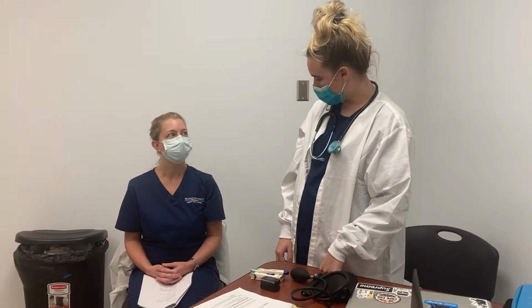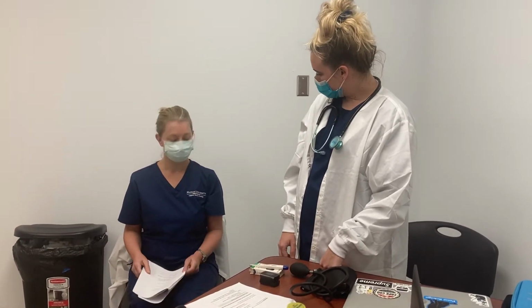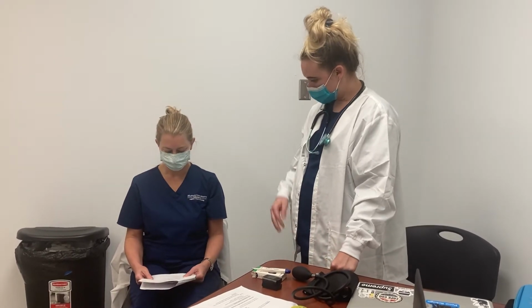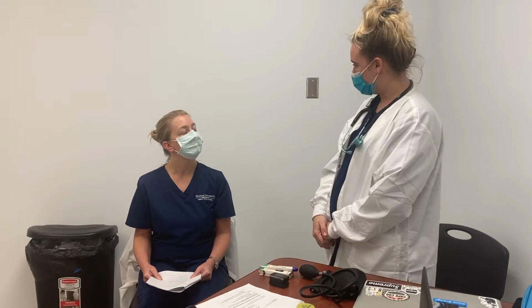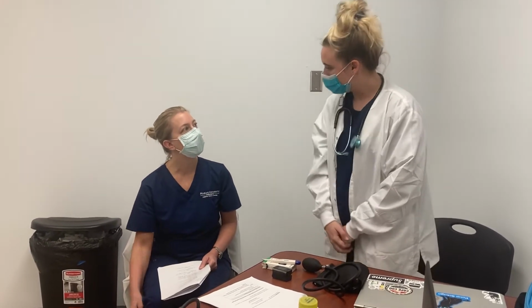So we're going to start off with a pain assessment. So I'm going to ask some questions and assess the pain. Where is your pain located? It's in my right lower calf. Your right lower calf? Okay, when did the pain start and does anything make it better or worse? It started after my 5-mile run this morning. Okay, and it's only painful when I run.